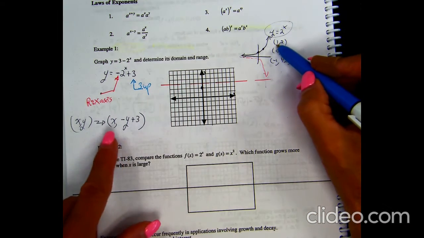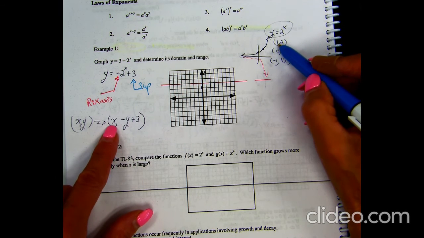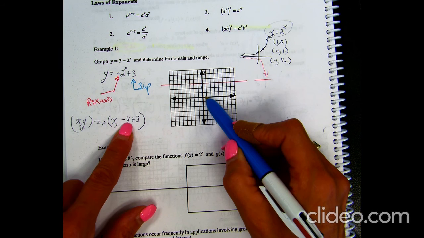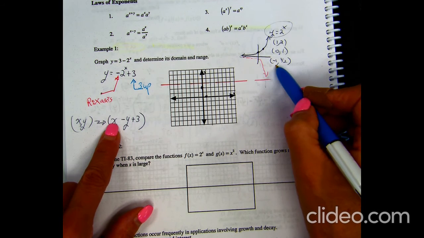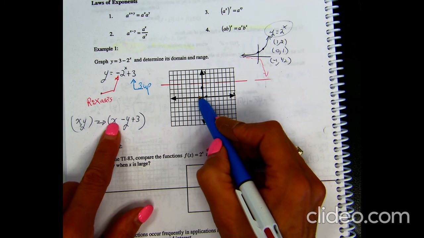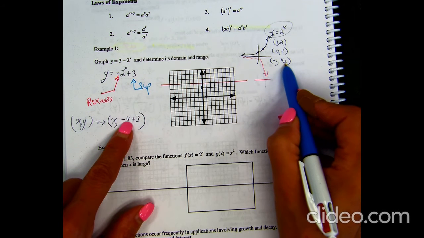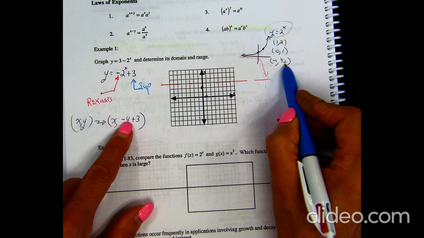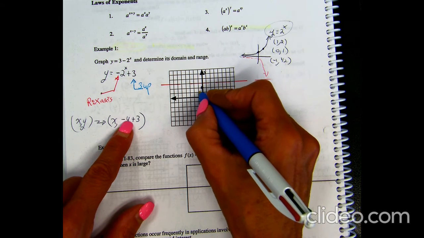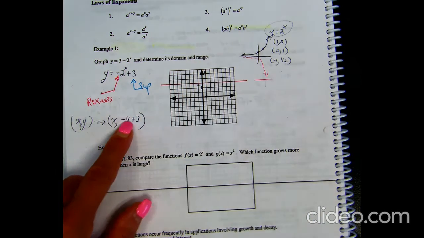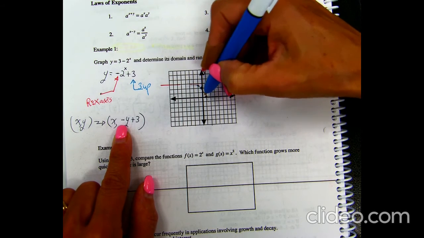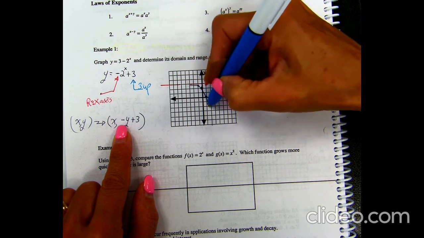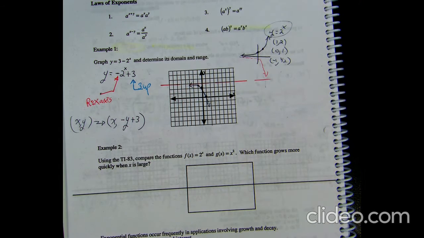Okay, let's try the point x is 1, y is 2. So if x is 1, we still got 1. Y is 2. I would have negative 2 plus 3, which would give me 1. And x is negative 1. I still have negative 1. And I would get negative a half plus 3, which would, I guess, give me 2.5. So x is negative 1, y is 2.5. And we should see our graph looking something like this. So look at our transformed graph.